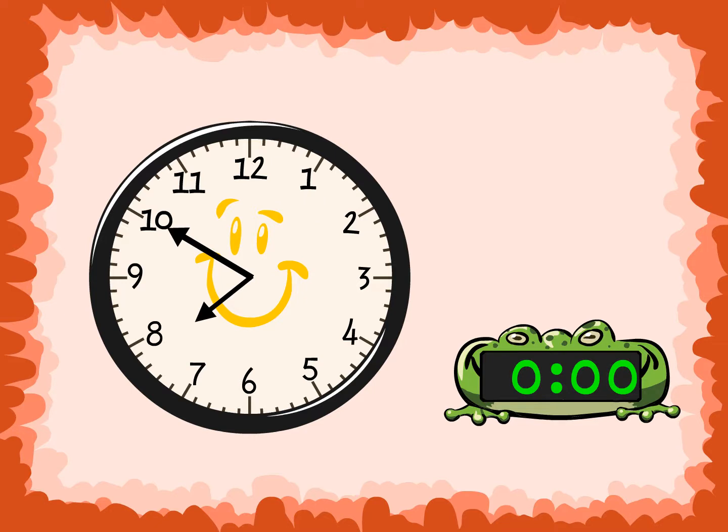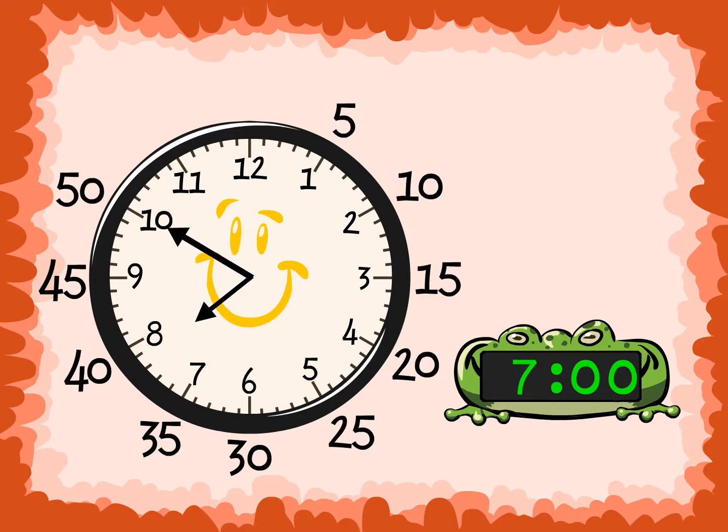In the analog clock, the hour hand is between the 7 and the 8. This tells us that the hour is 7. The minute hand is pointing to the 10. If we skip count by 5 10 times, we will get 50, which is the value for the minutes. The analog clock shows 7:50, and the digital clock also shows 7:50.